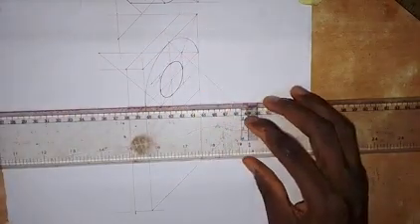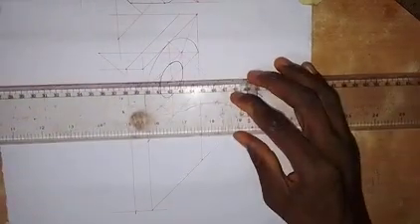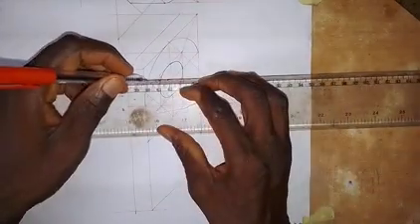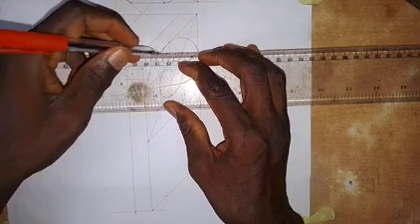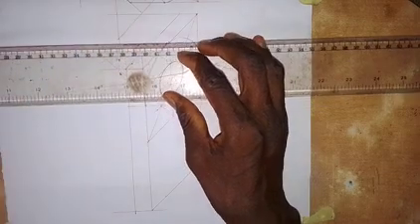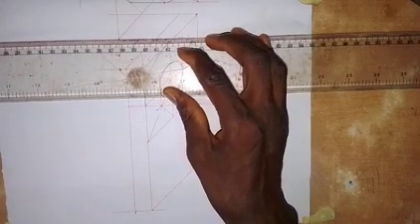So let's complete this one. So we are going to have a point. Just take a point somewhere around here. So draw a horizontal line. So come to this point here. So we already have a line on this one. Come to this point. So you draw a horizontal line, and then this point somewhere around here.